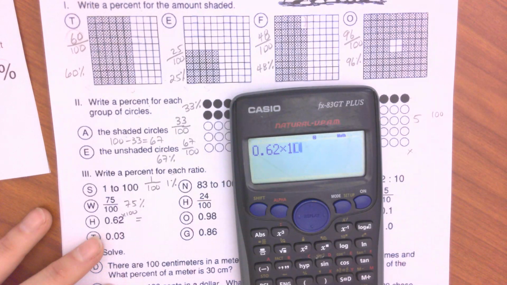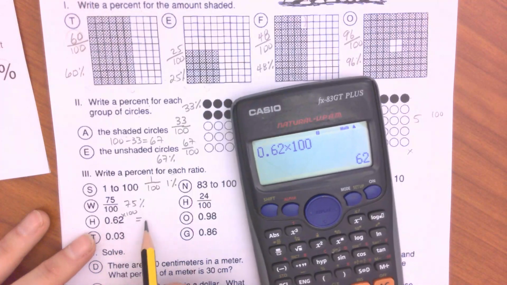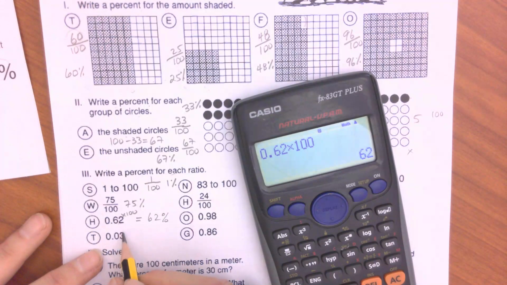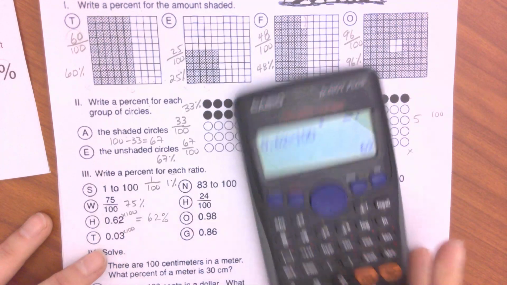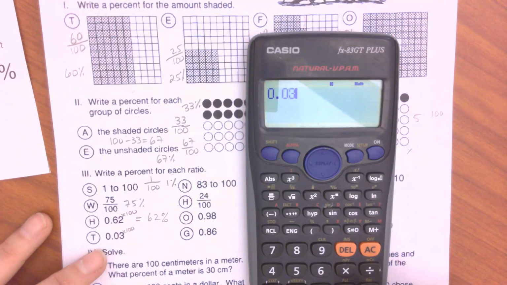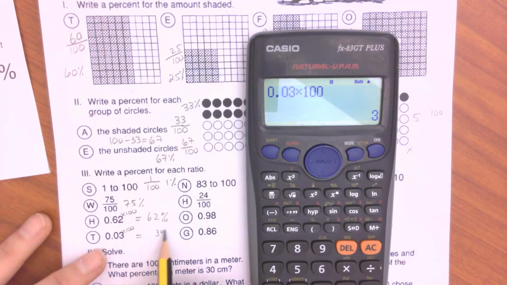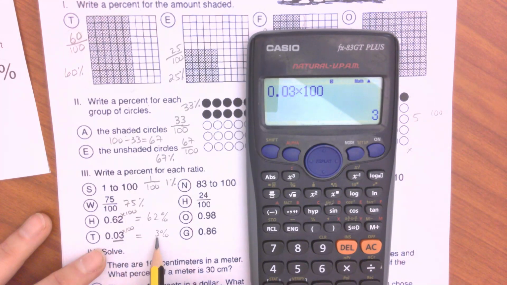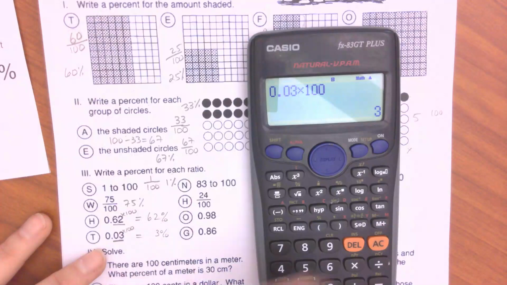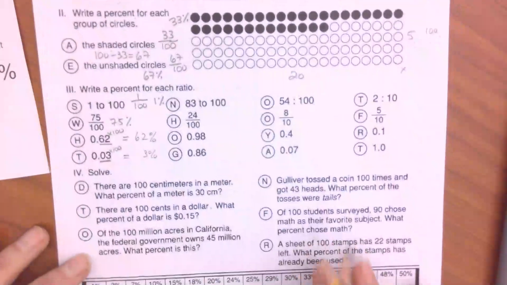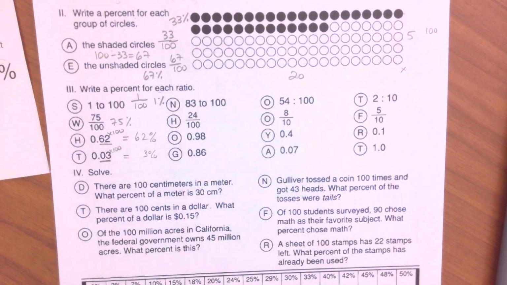Oops. 62%. Looks the same. Here, times it by 100. So 0.03 times 100. So that's 3%. That's 62%. Interesting. Okay, you finish those. We'll do the English ones together.